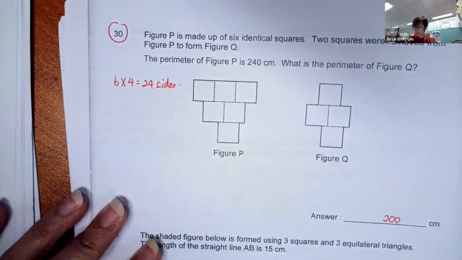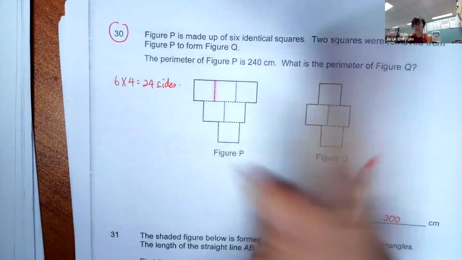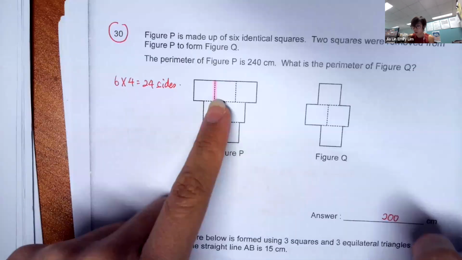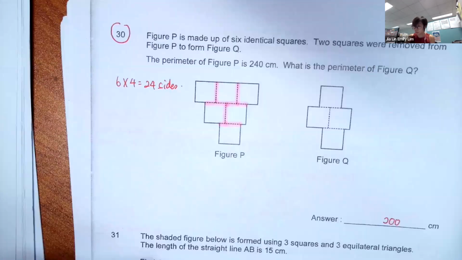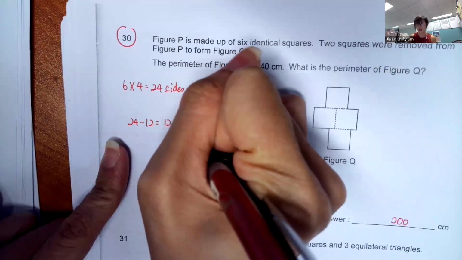So what do I mean? Okay, let's say I look at this line now. When there's one line here, it's made up of 2 sides that are being joined together. So when I highlight one line, it's actually referring to 2 sides. So 2, 4, 6, 8, 10, 12. So I'm going to remove 12 sides from the total 24 sides. So I'm left with 12 sides that are outside actually.